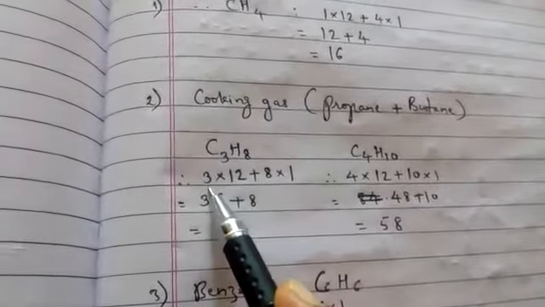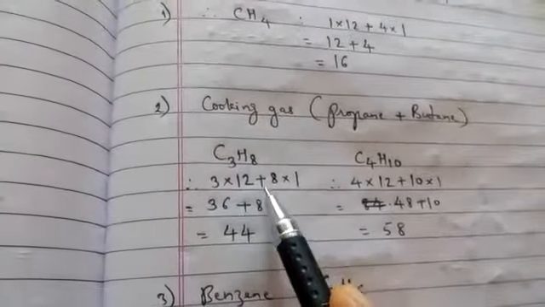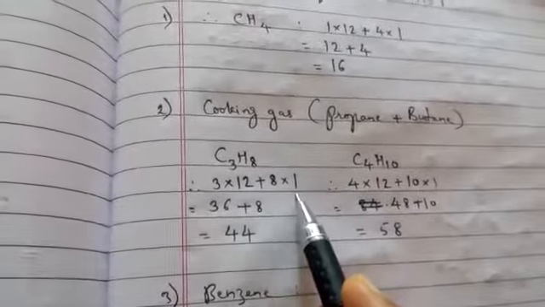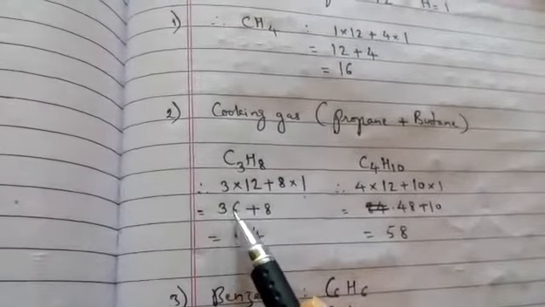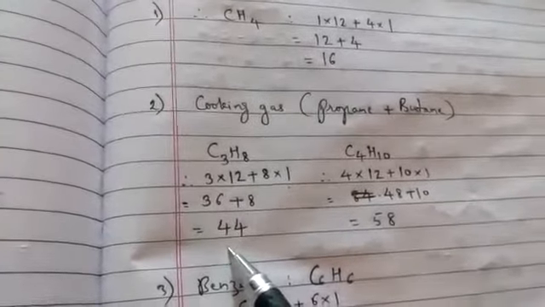There are 3 atoms of carbon, that is why 3 into the atomic mass of carbon, that is 12, plus there are 8 atoms of hydrogen, that is why 8 into 1, the atomic mass of hydrogen. So this will result in 36 plus 8, that is 44. So the molecular mass of propane is 44.